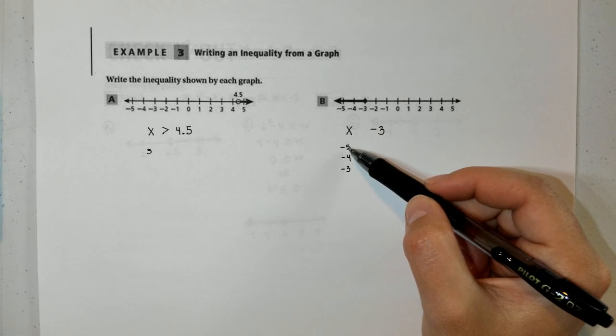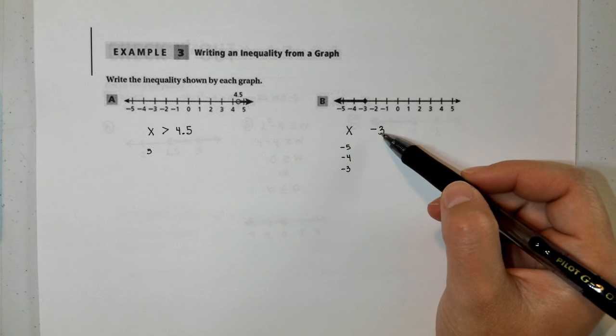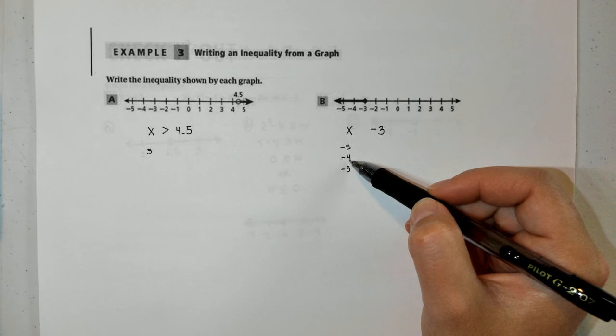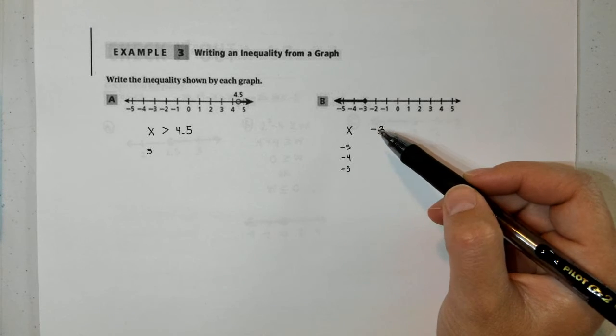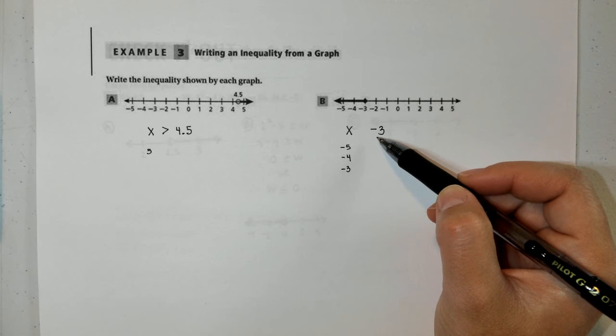So what's bigger? Is -5 bigger or is -3? Well, -3 is bigger. Is -4 bigger or is -3? -3. Is -3 bigger or -3? Well, those are going to be equal.